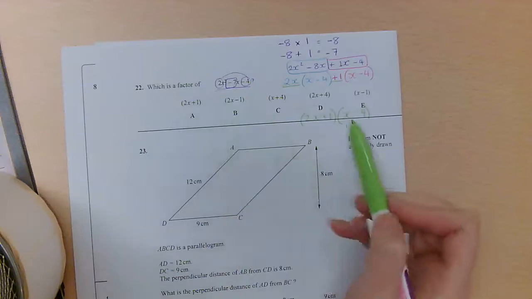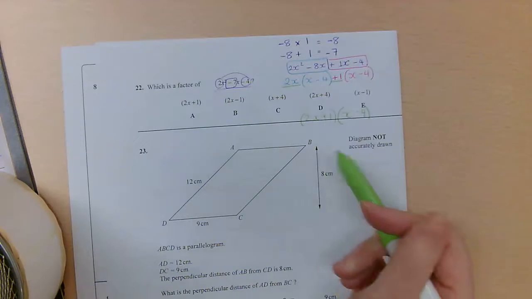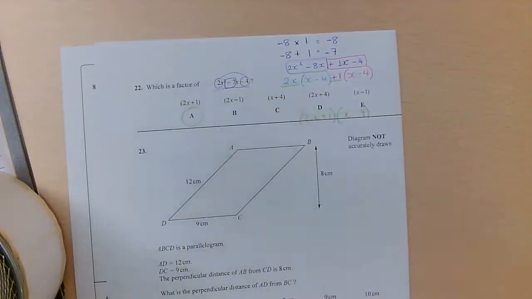So I'm looking for which is a factor of it, well, either 2x plus 1 or x minus 4. 2x plus 1 is on that list, x minus 4 isn't, so my answer must be A that they're looking for.